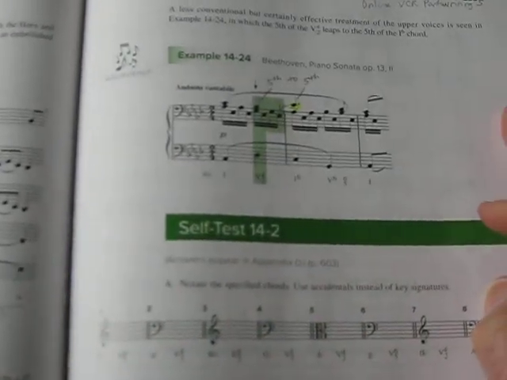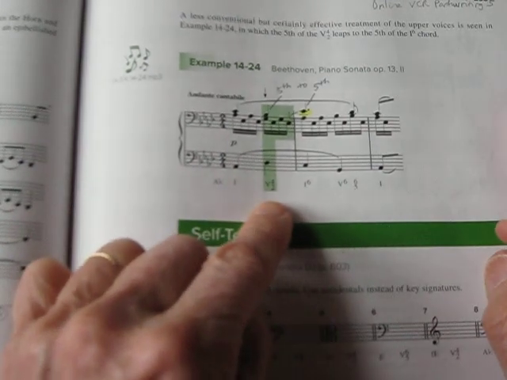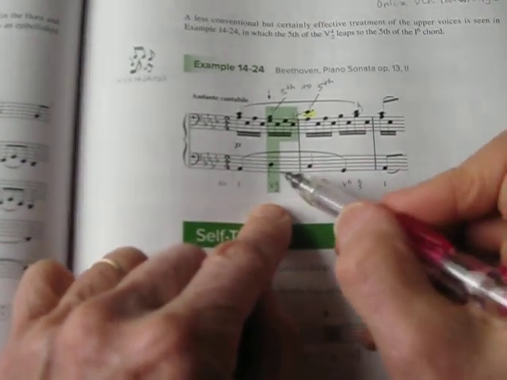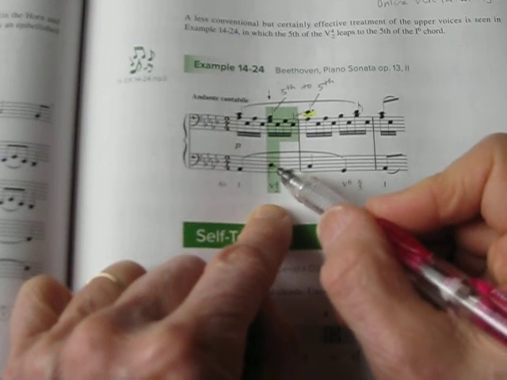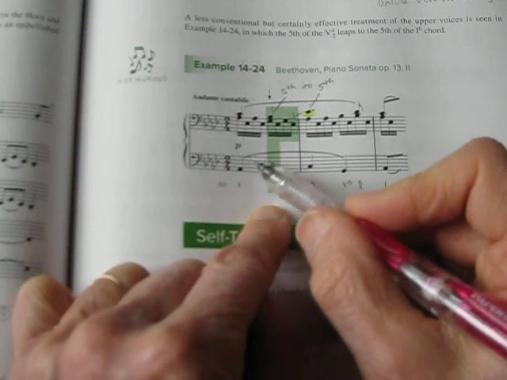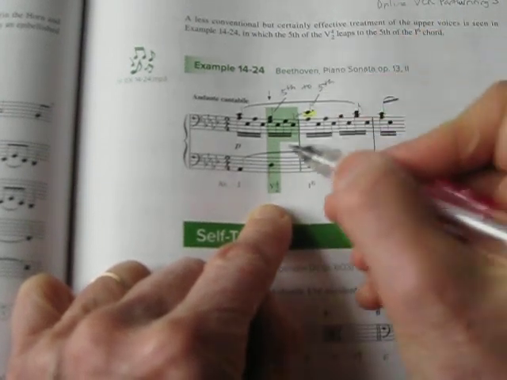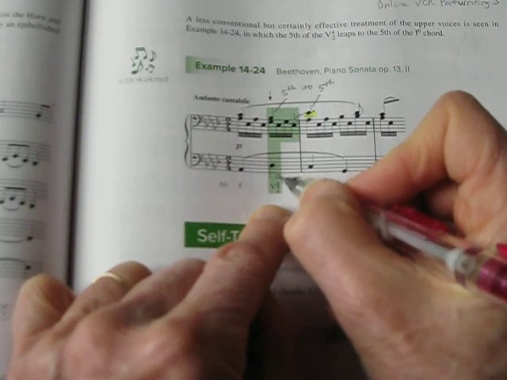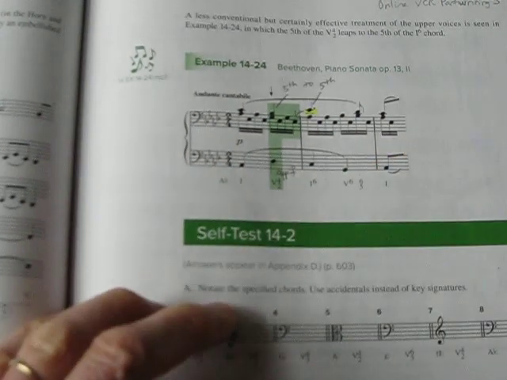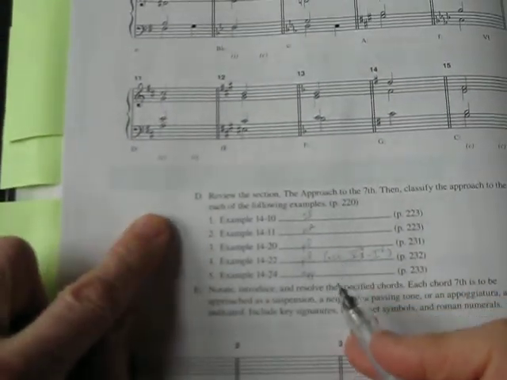All right, and the last one is over here on the facing page 233, the Beethoven. We have a 5-4-2, so that tells us the seventh is in the bass. And it resolves down. It leaps up. Okay, so that is an appoggiatura figure, A-P-P-G. All right. And then you can write those here in your section D.